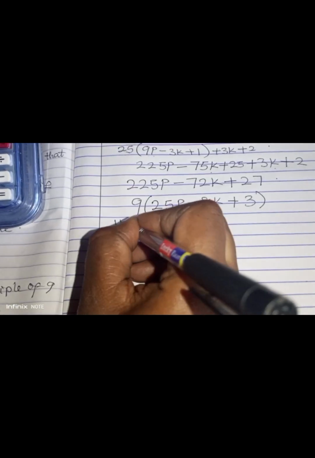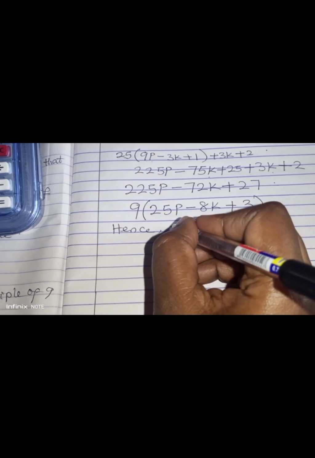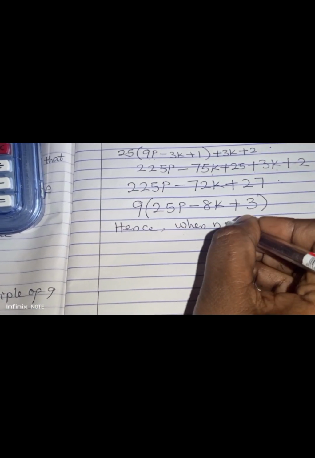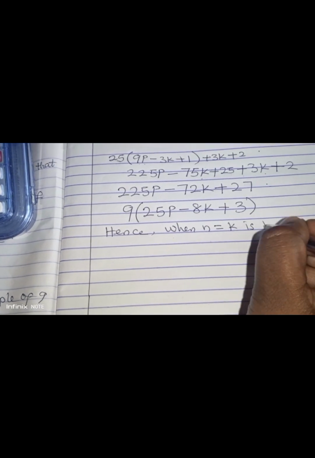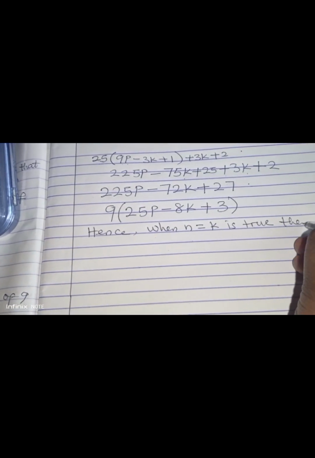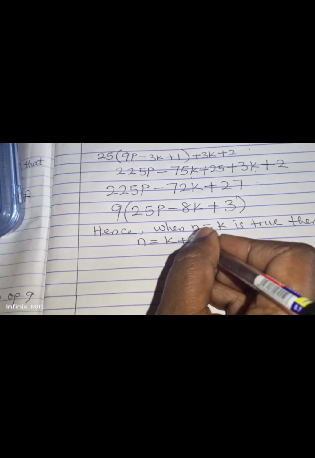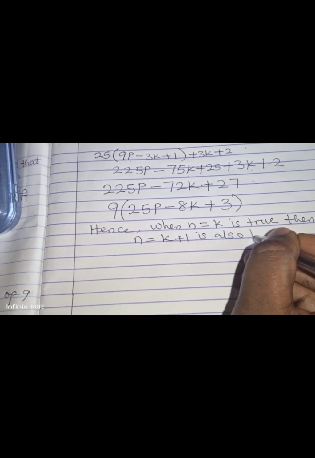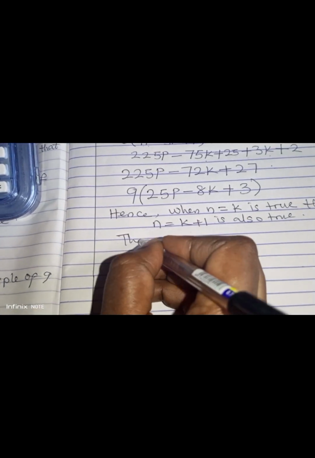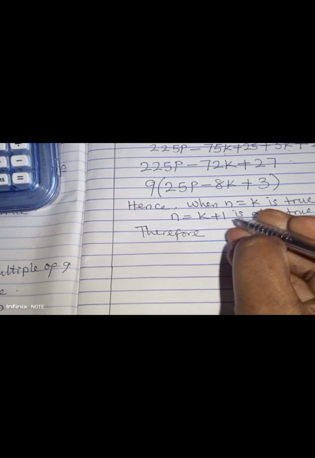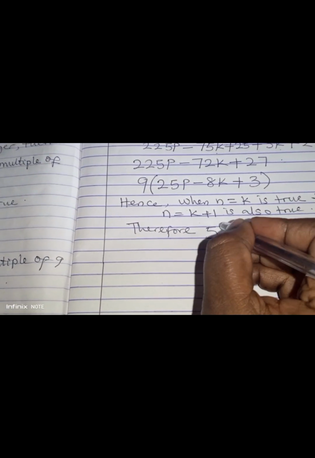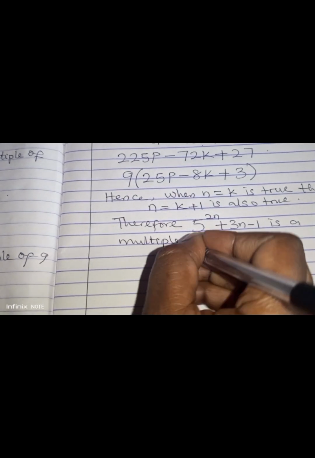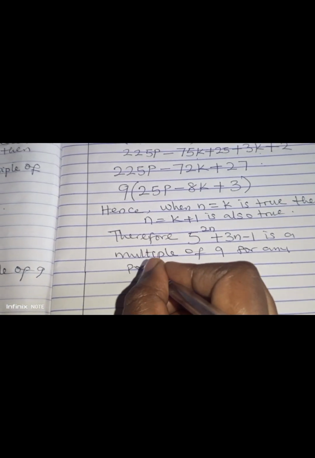So hence, when n is equal to k is true, then n is equal to k plus 1 is also true. So therefore, 5 raised to the power 2n plus 3n minus 1 is a multiple of 9 for any positive integer.